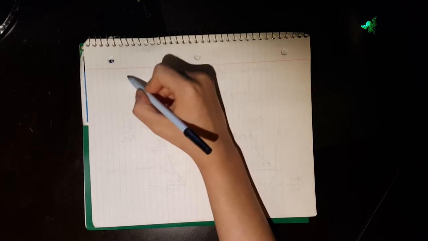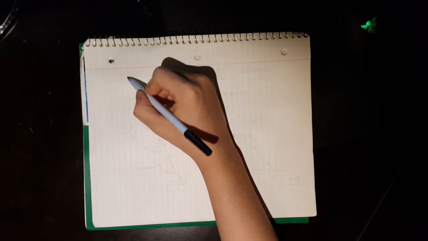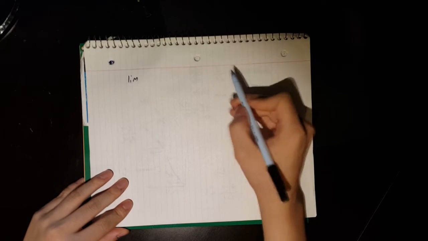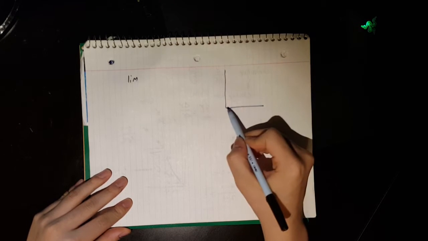So how can we express this in a mathematical term? Well, this is where limit comes in. Now, limit is very interesting, and in calculus 2, I think, we go a little bit more in depth with limits. But limit is simply expressed like this. Lim, right? Pretty simple enough. And let me draw the graph as a reference again.